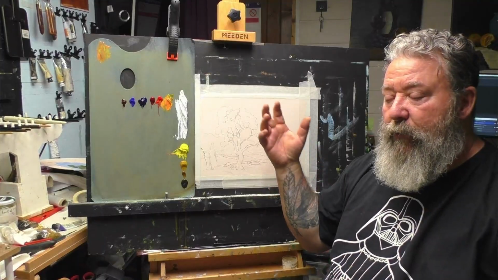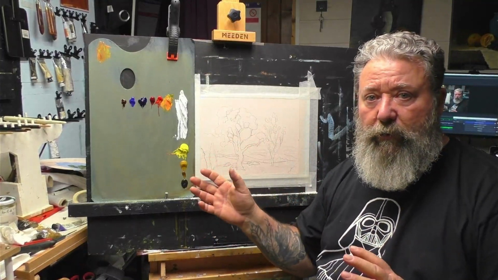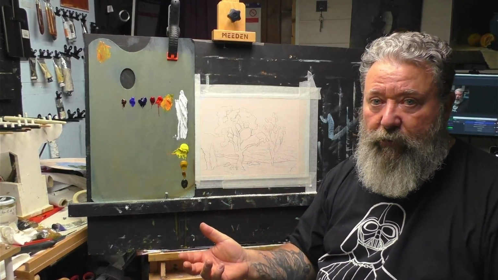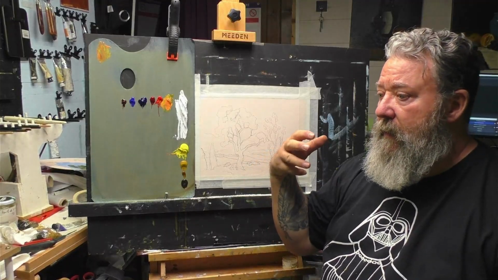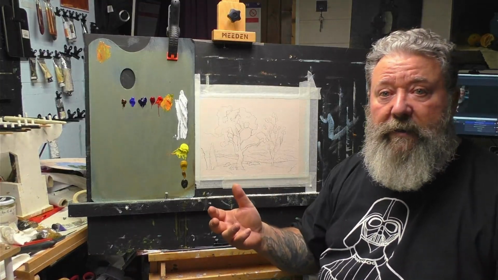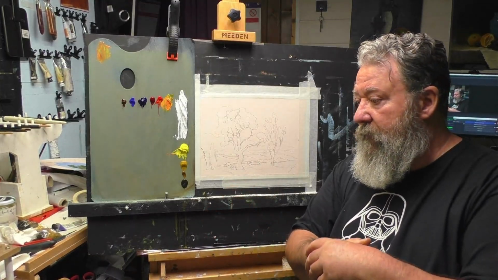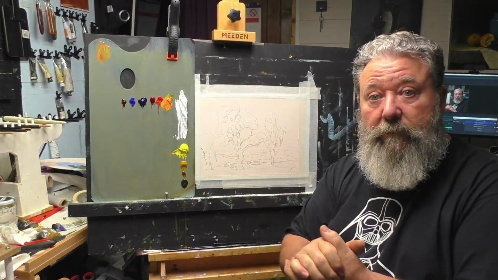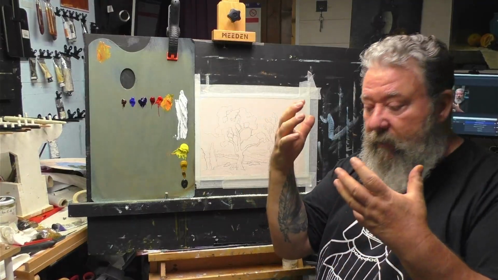I will give you not Marion Wachtel's thoughts on it, but my thoughts, how I approach the trees, and the idea behind how to paint trees so they would look like trees, full and big and majestic.